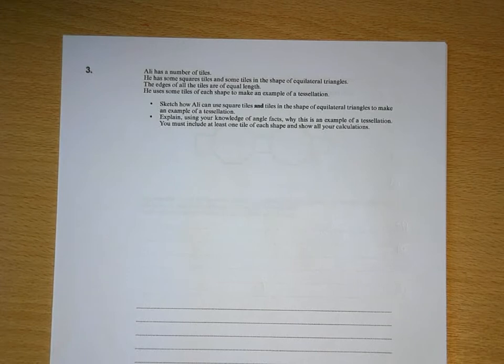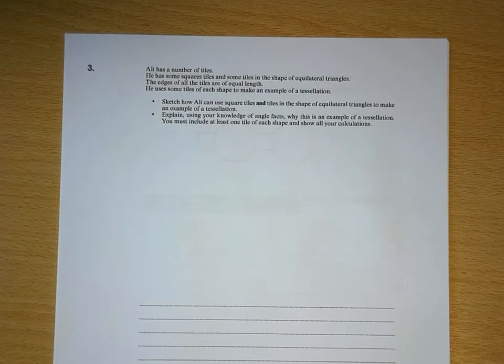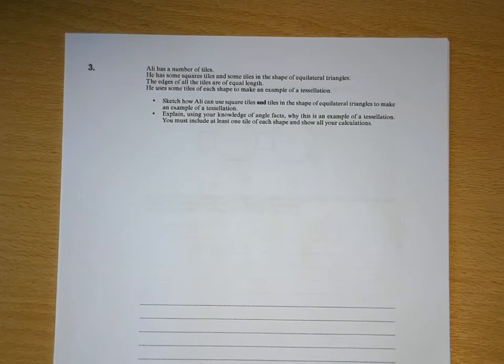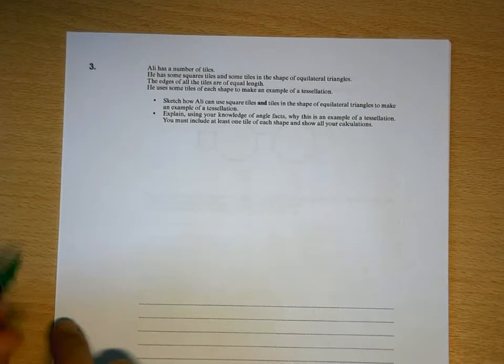Question 3. Ali has a number of tiles. He has some square tiles and some tiles in the shape of equilateral triangles. The edges of all the tiles are of equal length. He uses some tiles of each shape to make an example of a tessellation. Sketch how Ali can use square tiles and tiles in the shape of equilateral triangles to make an example of a tessellation. Explain, using your knowledge of angle facts, why this is an example of a tessellation. You must include at least one tile of each shape and show all your calculations.